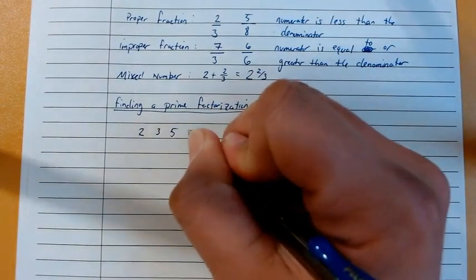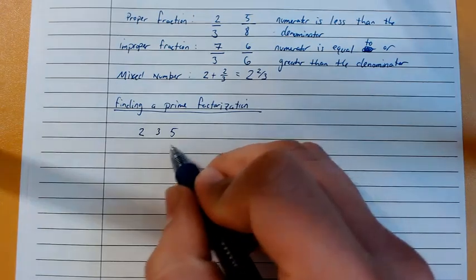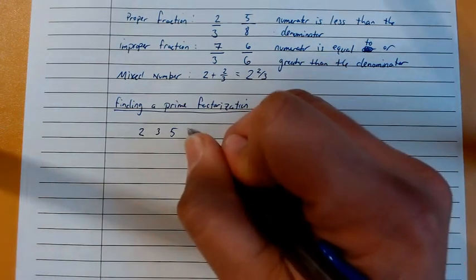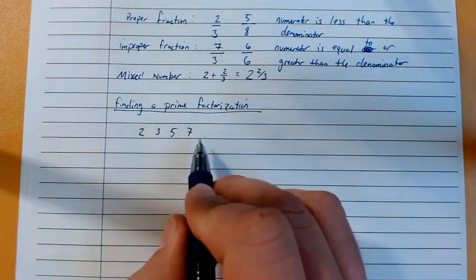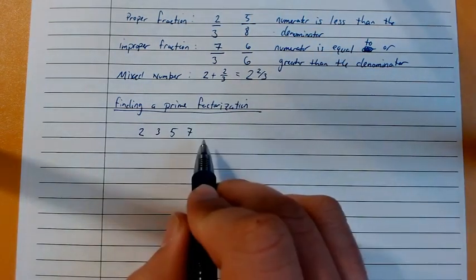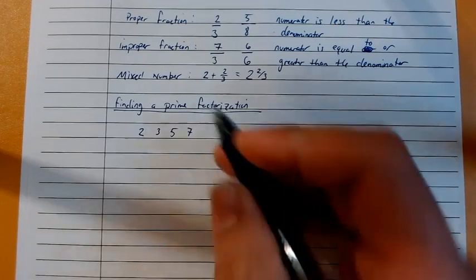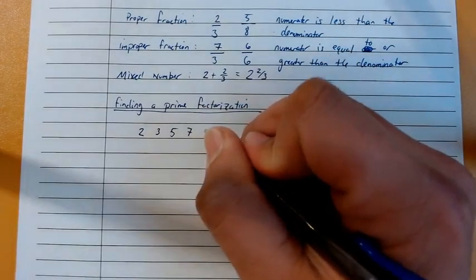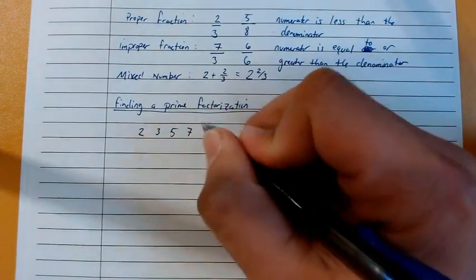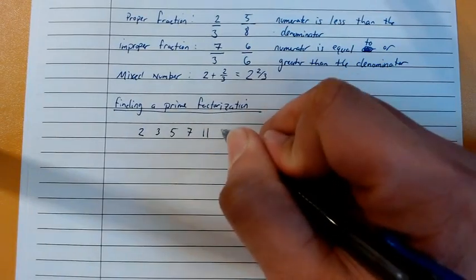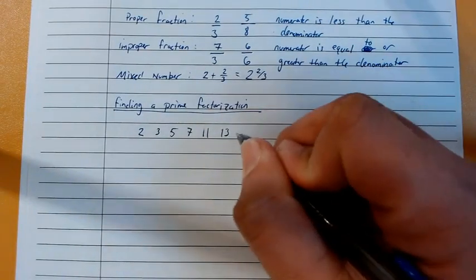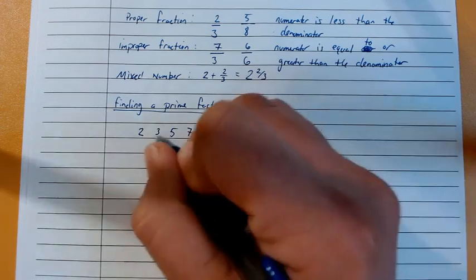5 is a prime number. 6 doesn't work because 6 is 2 times 3. 7 works. 8 wouldn't work because to get 8 you could say 1 times 8, but you could also say 2 times 4 or 2 times 2 times 2. 9 doesn't work. That would be 3 times 3. 10 doesn't work. 11 works. 13 works. And 17 works, and so forth and so on.